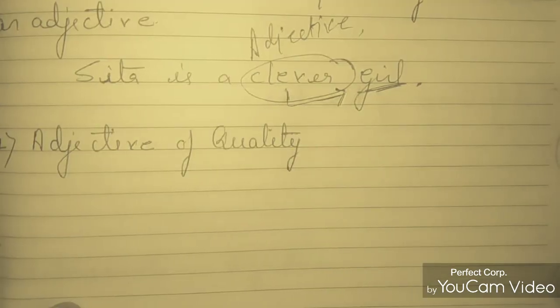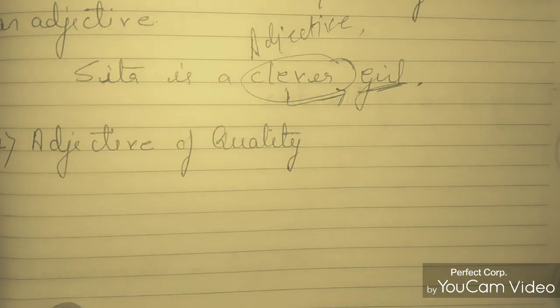So, kinds of adjective. First is adjective of quality, or we can say descriptive adjective. What does an adjective of quality do? It shows the kind or quality of a person or thing. When an adjective shows the kind or quality of a person or thing, we call it an adjective of quality. Like we say, Kolkata is a large city. The word large is showing the kind, so it will be called an adjective of quality.